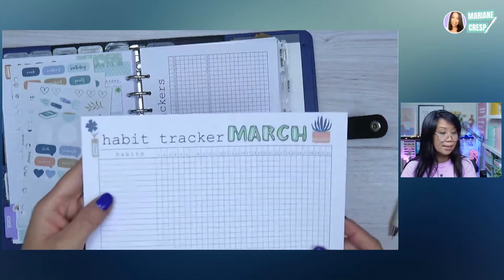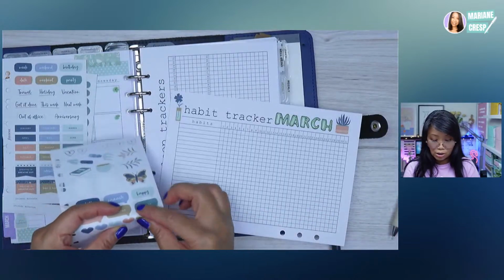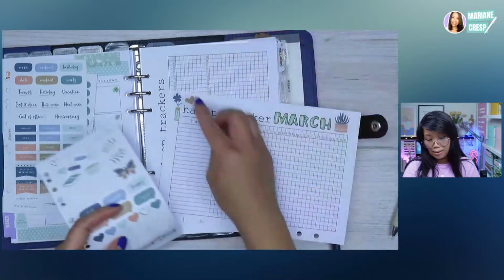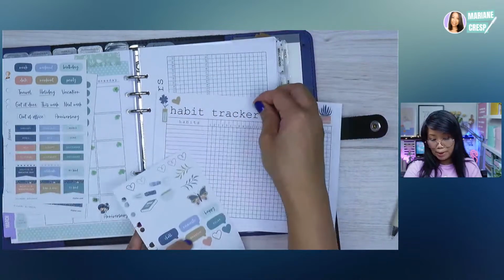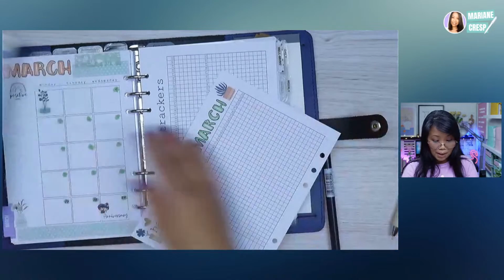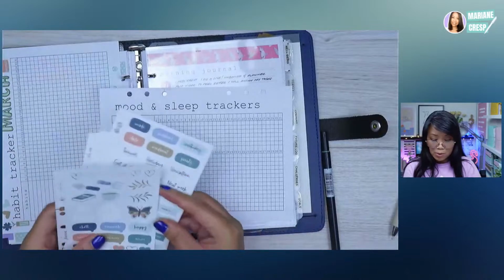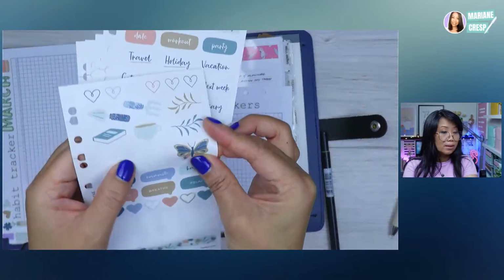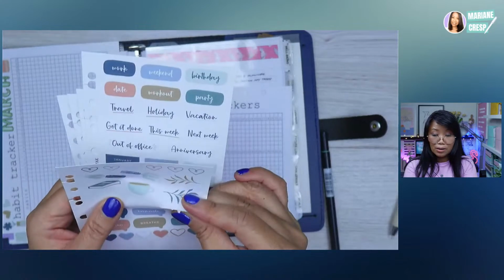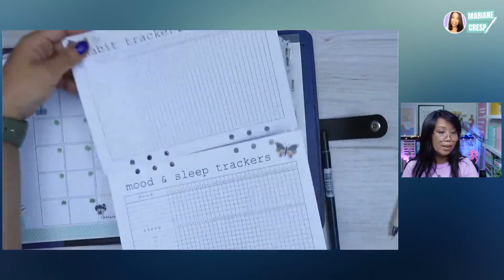That's nice. And maybe some hearts. And just sporadically, oops, I place some hearts along the way. I think I'll leave it at that. Okay, next, the mood and sleep tracker. Maybe we can put that butterfly in the corner right there. Look at that. That looks lovely. You see? Yeah, looks nice.